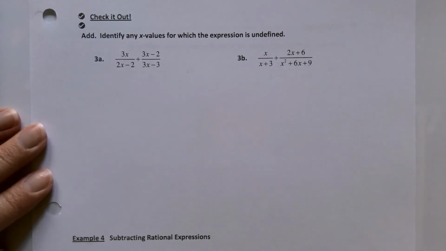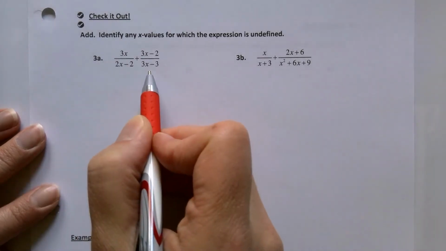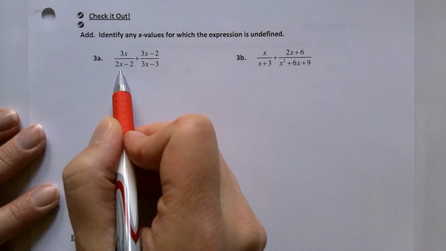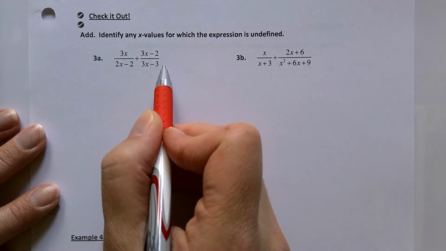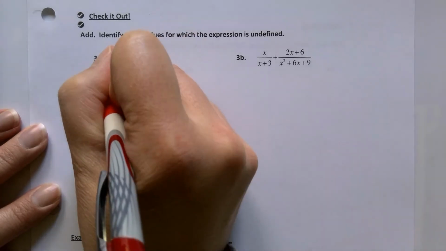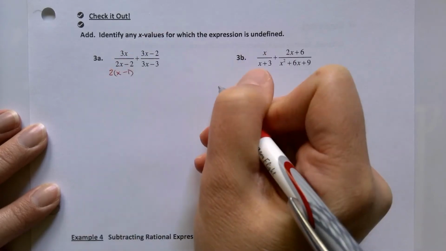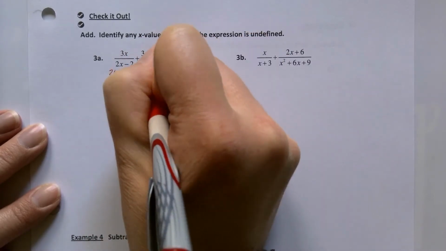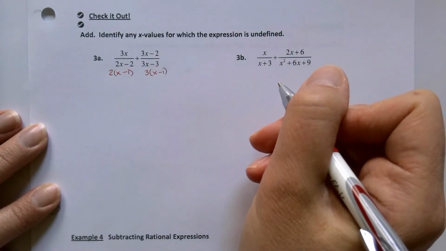Now, when I'm looking at this, the first thing I saw was building it up. Okay, I was like, okay, this needs a 3x minus 3, and that needs a 2x minus 2. But I need you to wait because you're making a mess. Did you go back to your basic rule of factoring? Okay, the basic rule of factoring is to take out the GCF. And if I take out the 2, I'm left with x minus 1. And if I take out the 3, I'm left with x minus 1. And oh my gosh, that just made it so much easier.